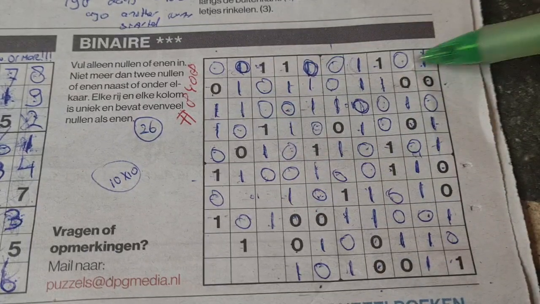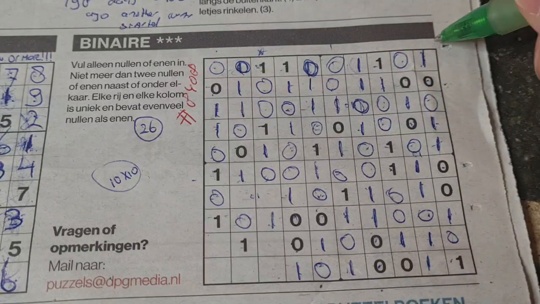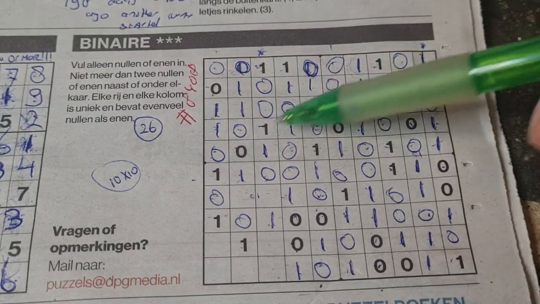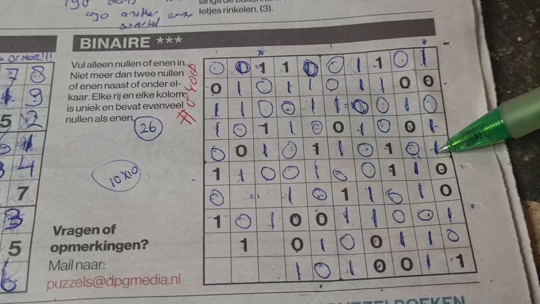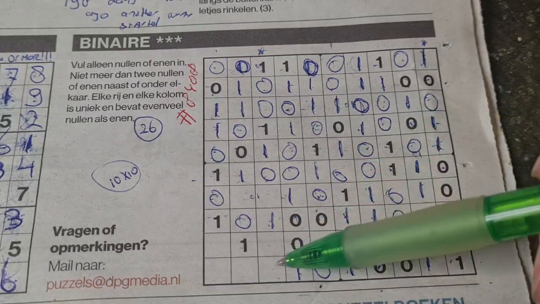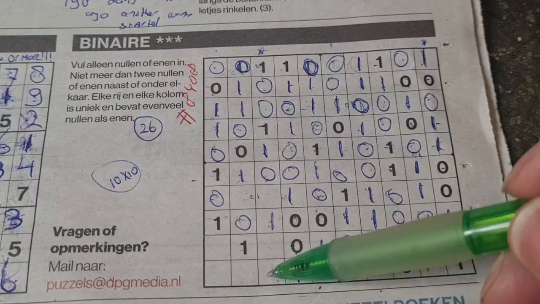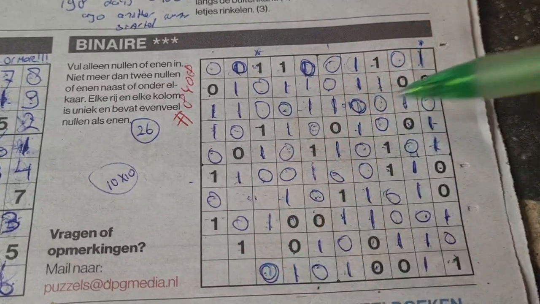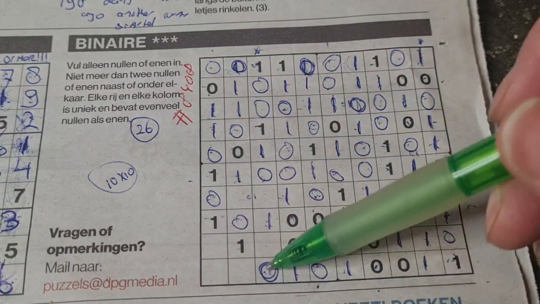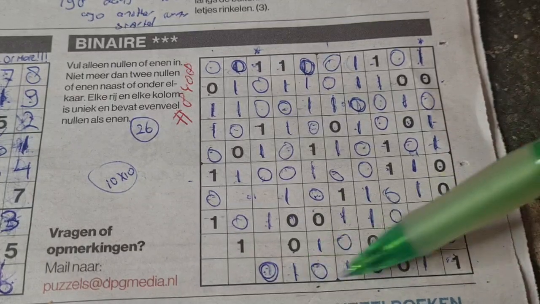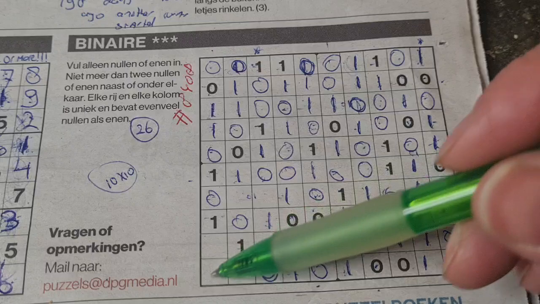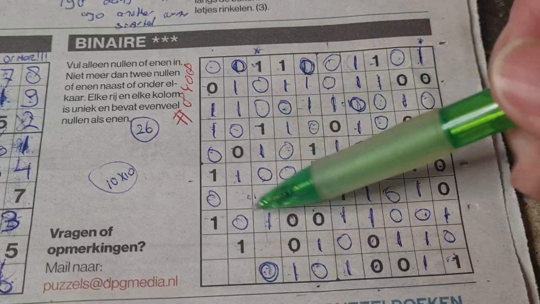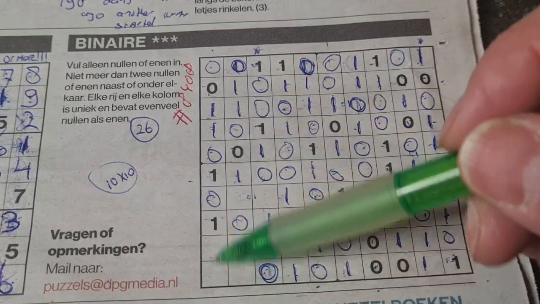Here, this column and the last column. Look at the ones. Here one, there one, and here one. I cannot place the fifth one there because then we have identical columns. So here can be a one. This should be a zero then. Alright. 1, 2, 3, 4. Okay. 1, 2, 3, 4. So here should be a zero and a one. Here should be a zero and a one. Here should be a zero and a one. Here should be a zero and a one. And here should be a zero and a one.